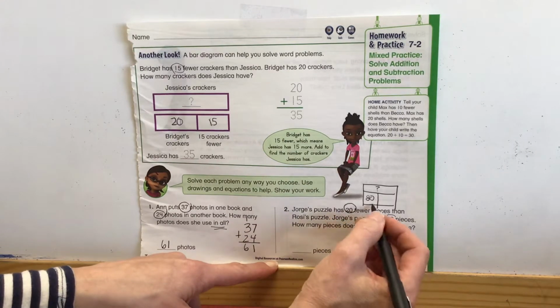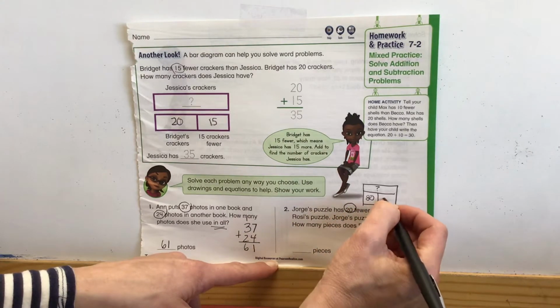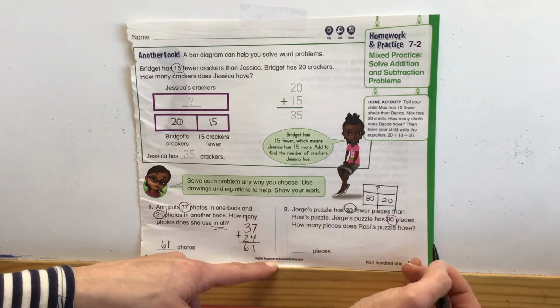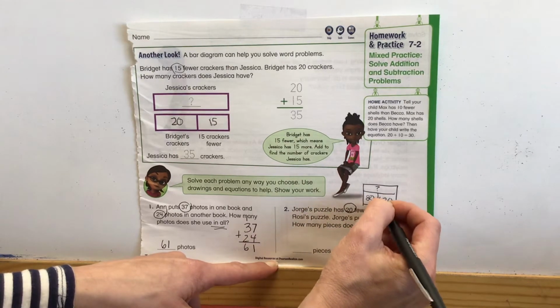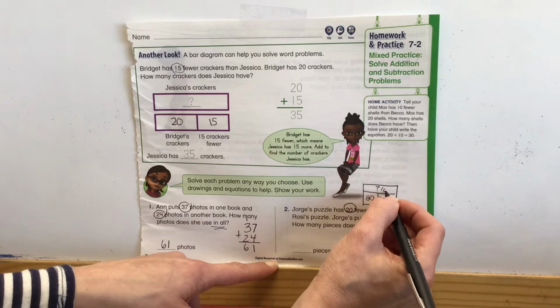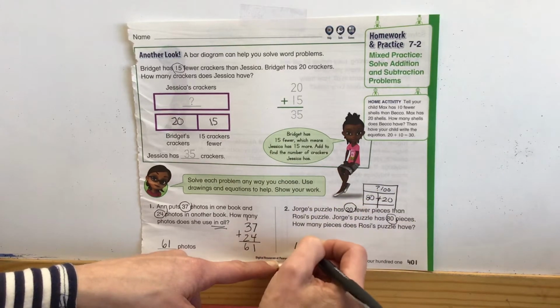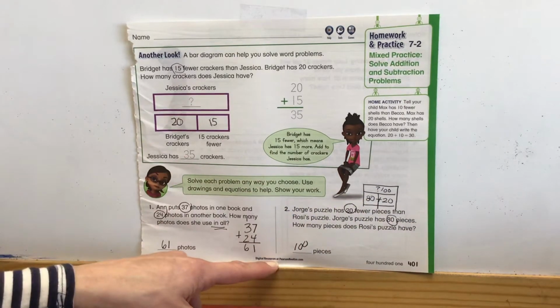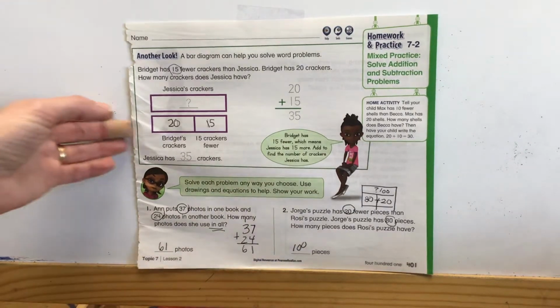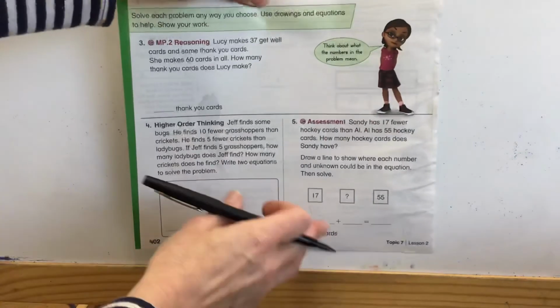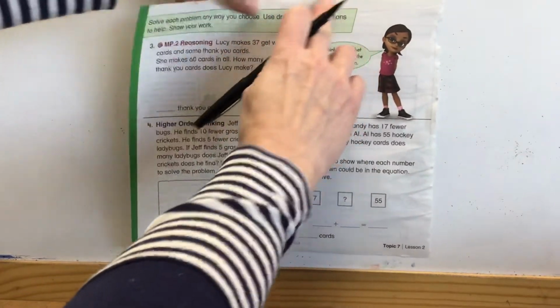And then Jorge's puzzle has 80 pieces. We've got 80 and 20 are two things that we need to work with. So we're actually going to add these together. 80 plus 20 equals 100. It's a total of 100 pieces right there. Okay, we're going to head on to our next side on the back.